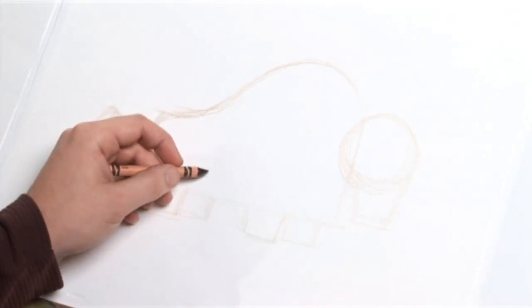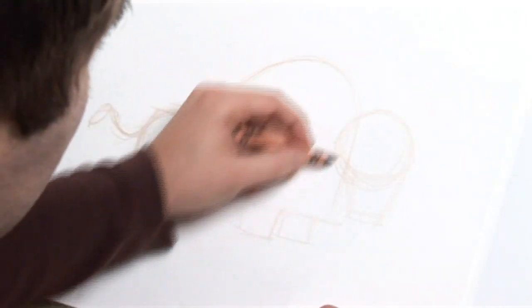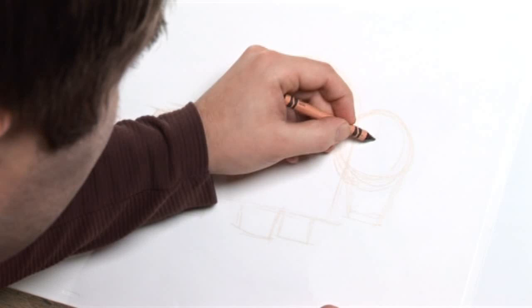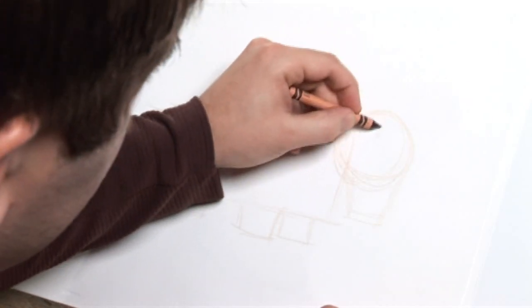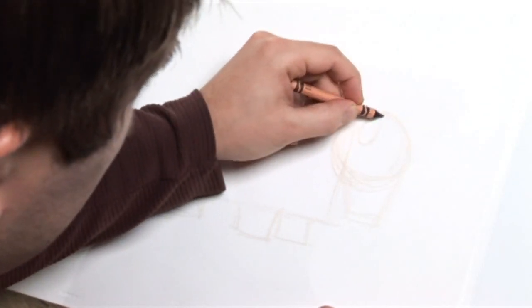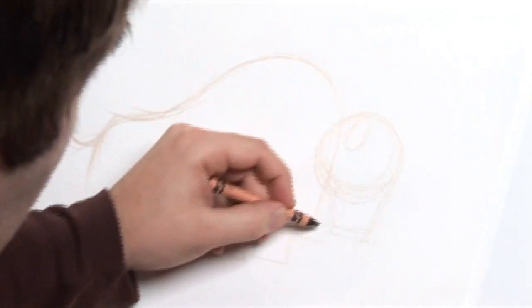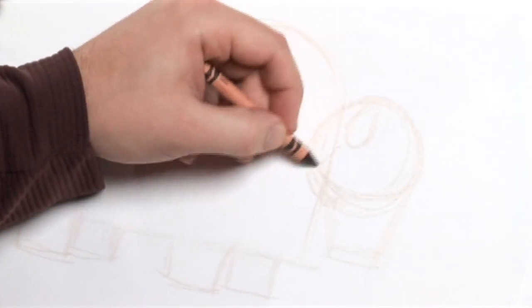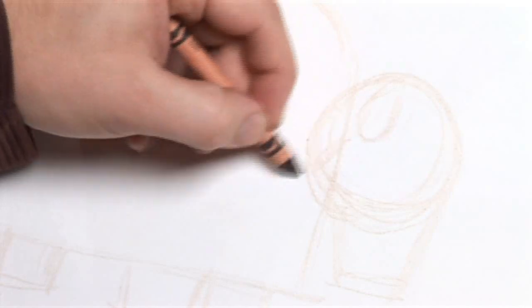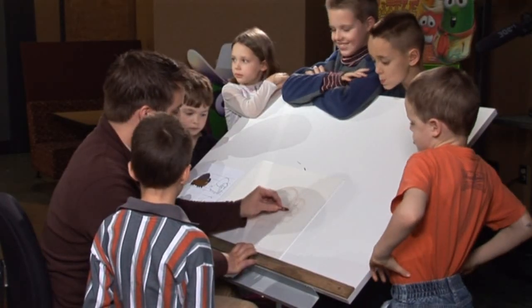All right, the next thing I'm going to do is I'm going to draw on a little horn because he's a buffalo. Buffaloes have horns. Kind of like a bull has a horn, a buffalo's got a horn. And he's got an ear too. I'm going to draw a square shape right behind the ear.